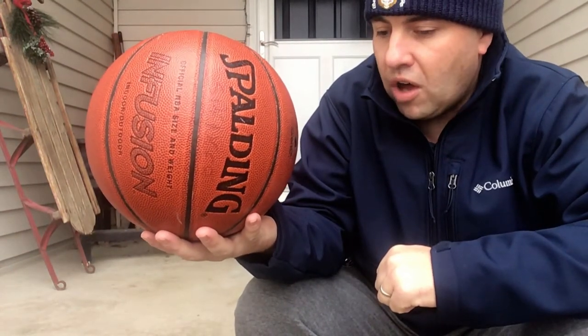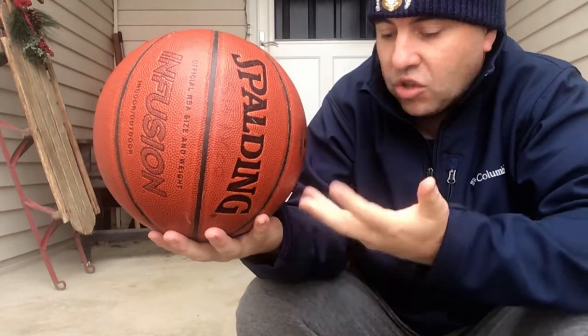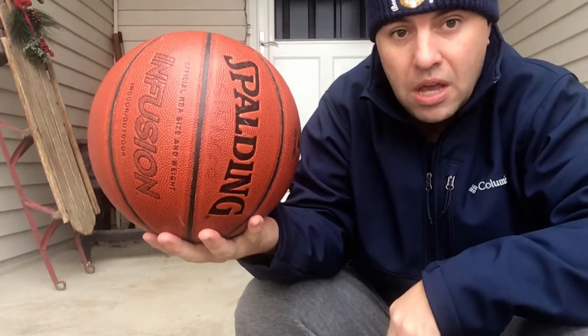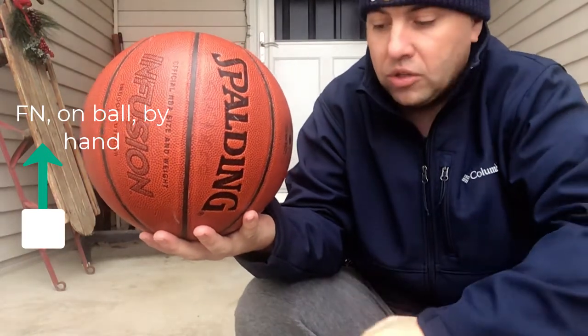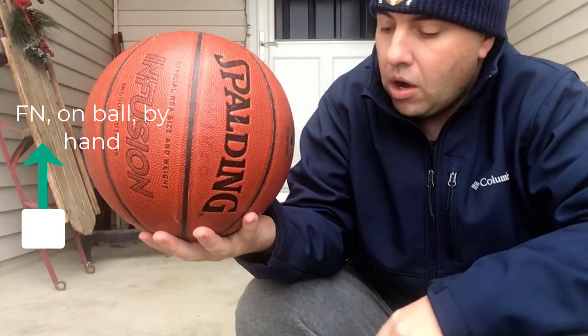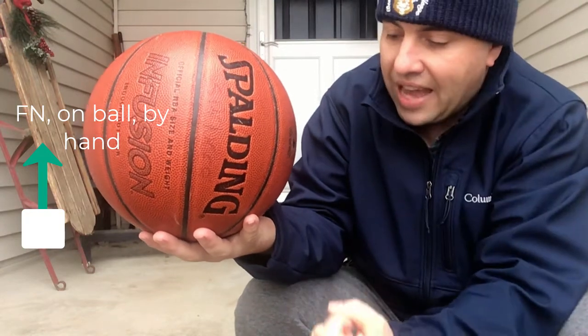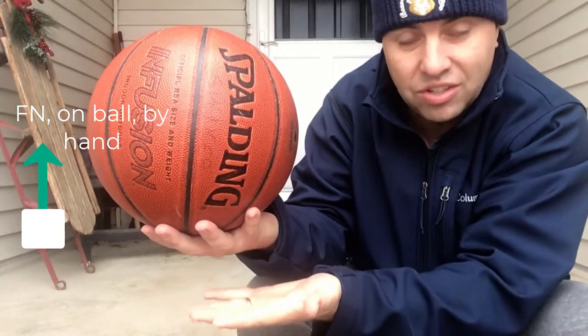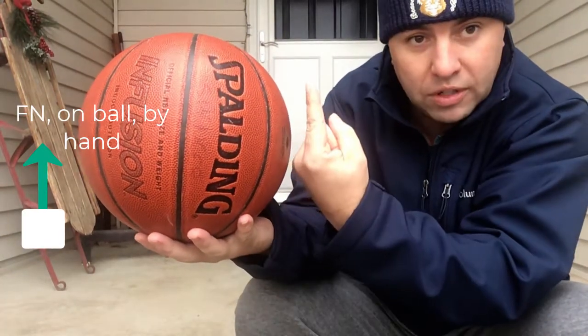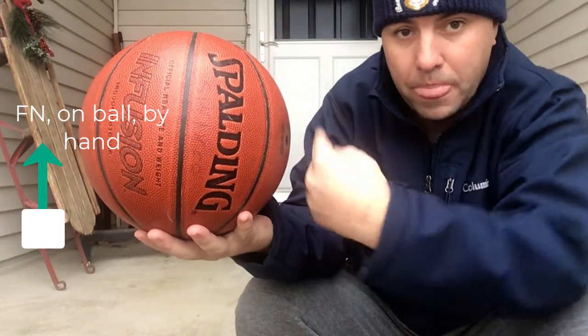First of all, my hand is holding that up. That support force is a normal force. Which way is that going? The normal force acts perpendicular to the surface, so if my hand is the surface, that normal force is pointing up.